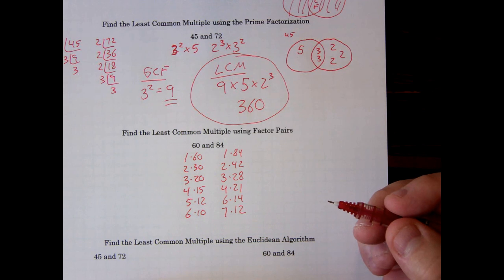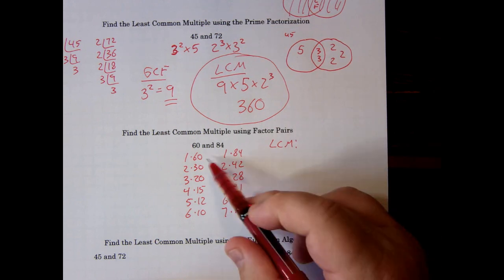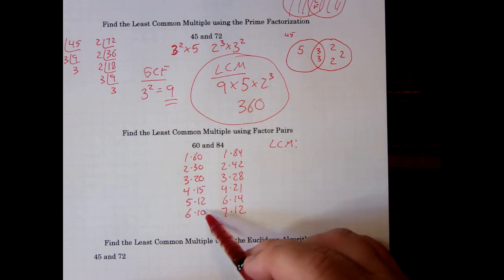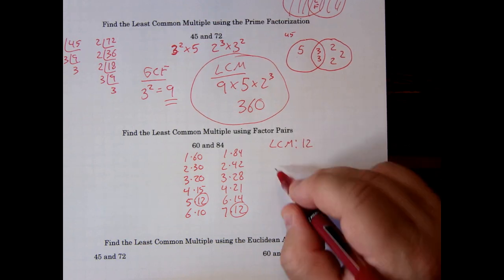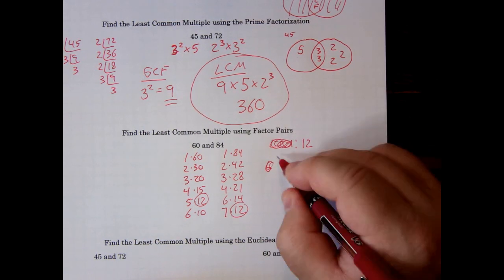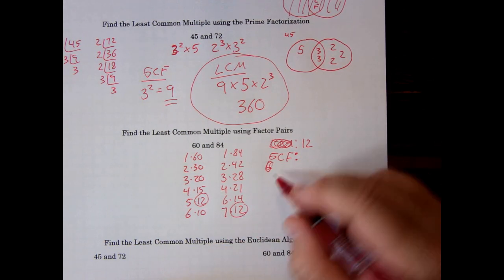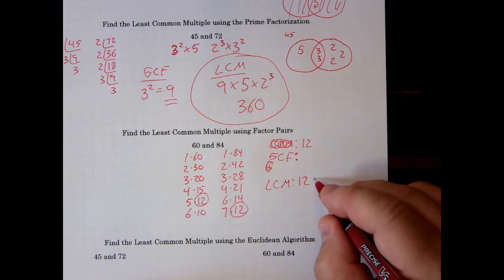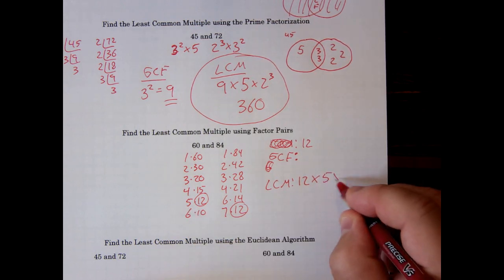So again, start with the least common multiple. Not 60, not 30, not 20, not 15, 12. They both have 12, right? So your greatest, not your least, let me switch this. Start with your greatest common factor, which is the common 12, and then to get the least common multiple, take the greatest common factor times what you left out of the 60, which was 5, and what you left out of the 84, which was 7.